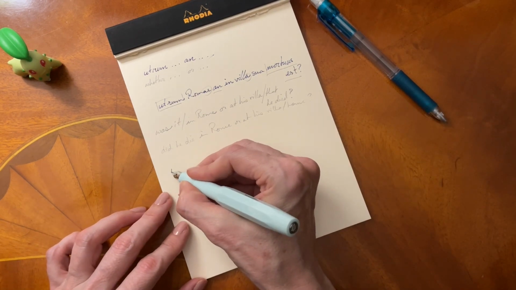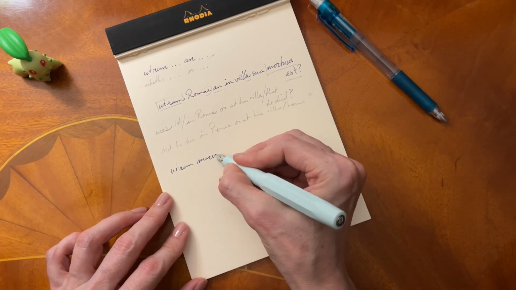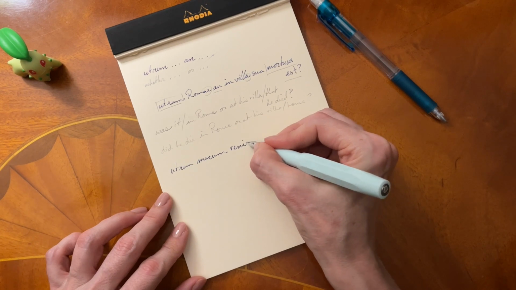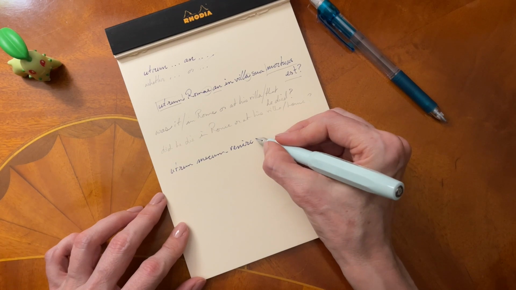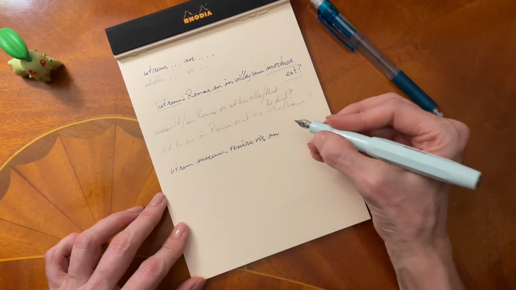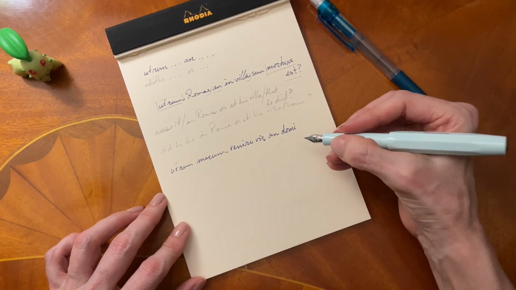So we have utrum mecum venire, that's our infinitive, vis an domi manere.